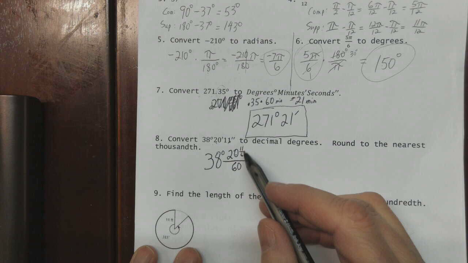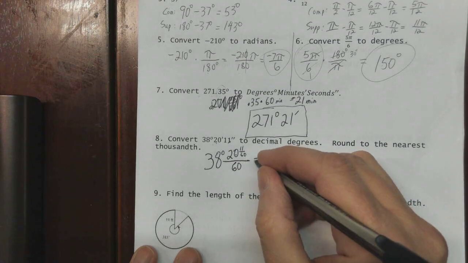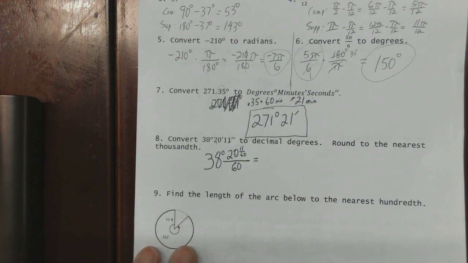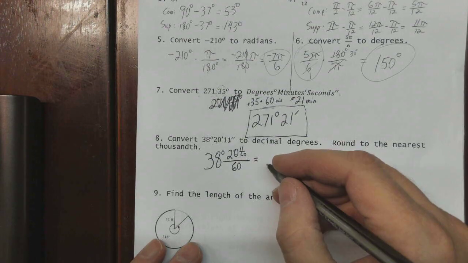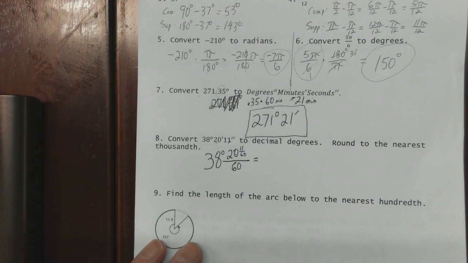So you could do 20 over 60, 11 over 60. I'm going to do the 11 over 60 part. And 11 divided by 60 is 0.183 repeating.